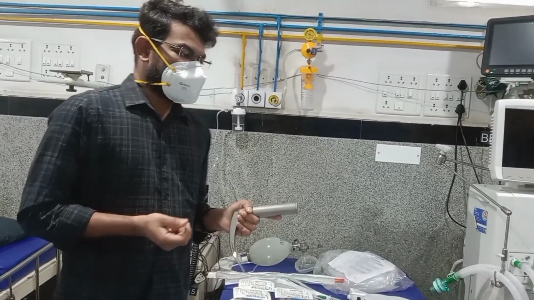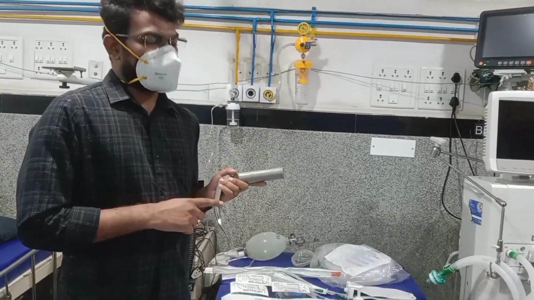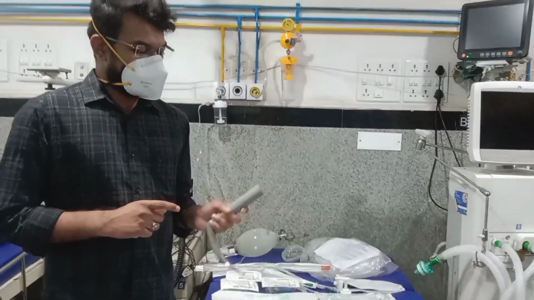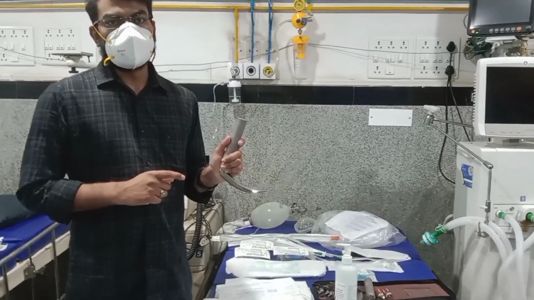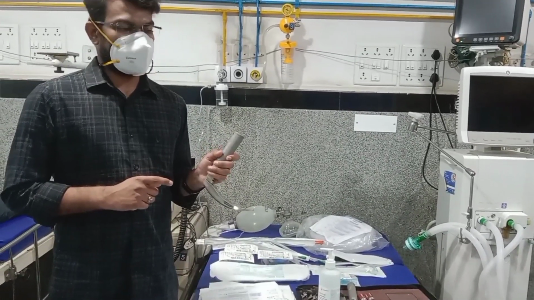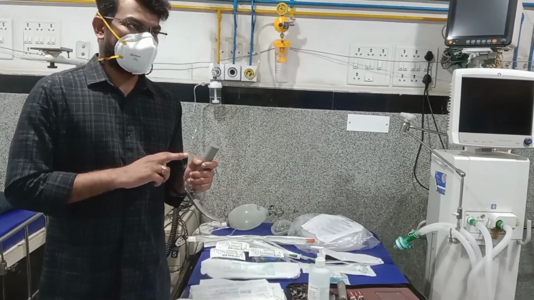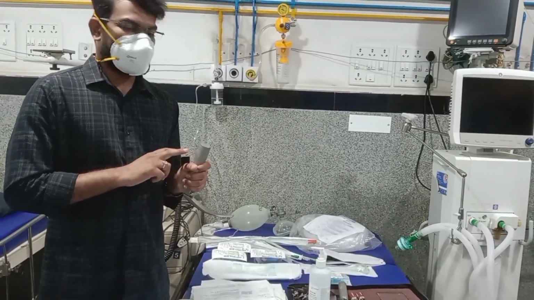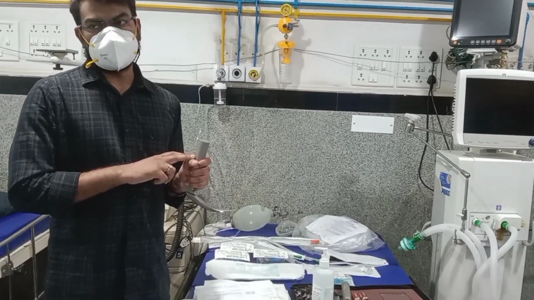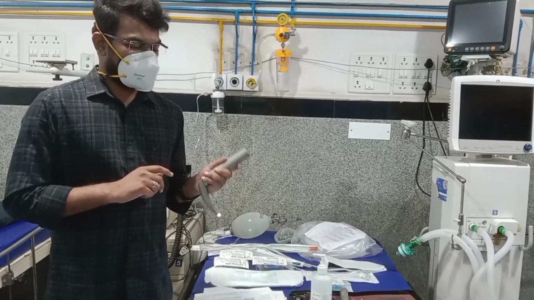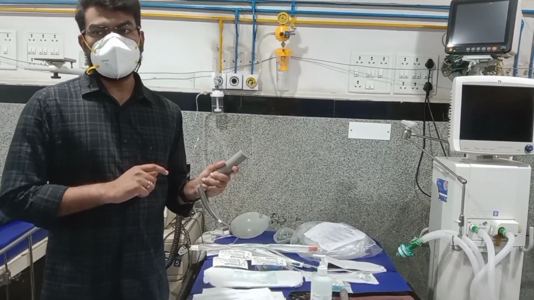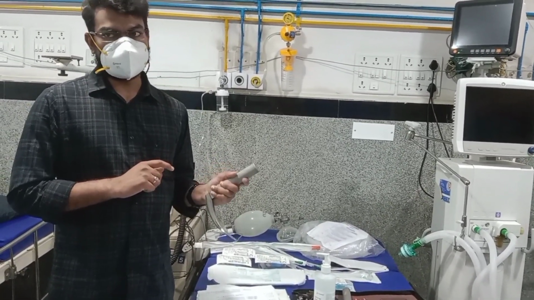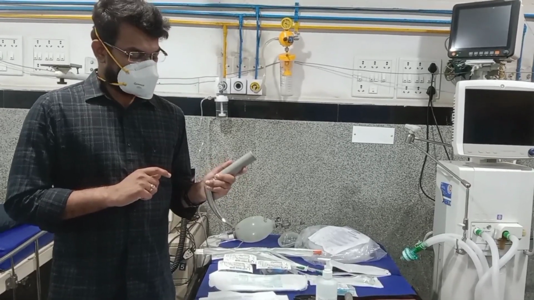Once the blade is passed to the glottis, we lift the chin by using the handle. Throughout the process of intubation, we should never leave the handle. One's hand should never leave the handle during the process of intubation. So you should hold it tight.